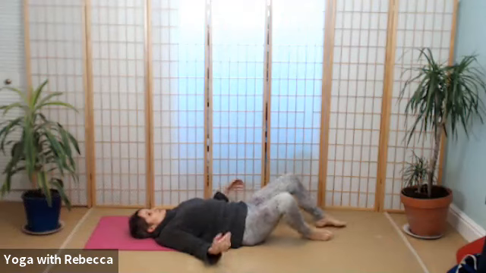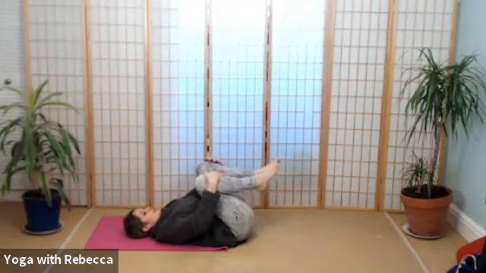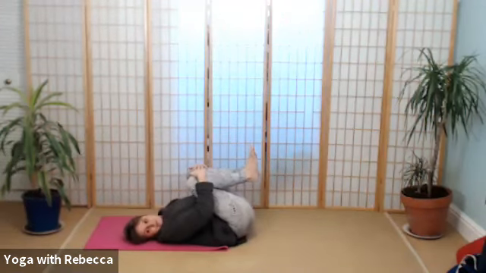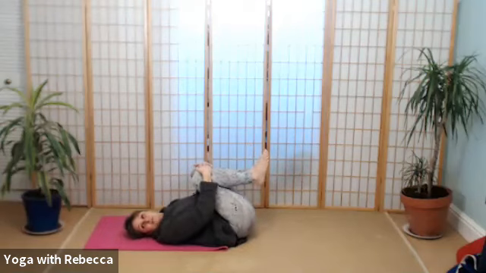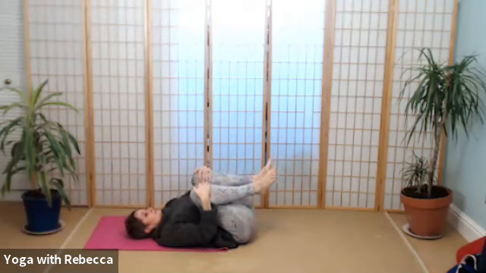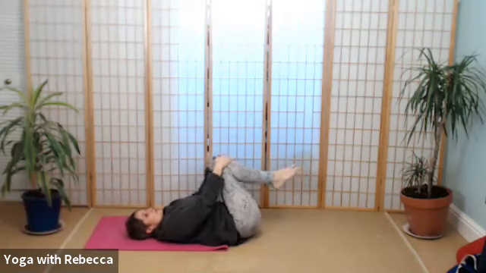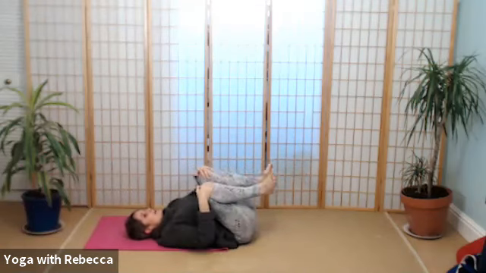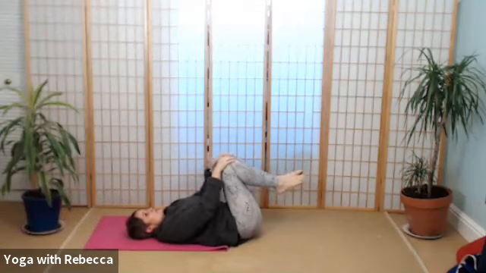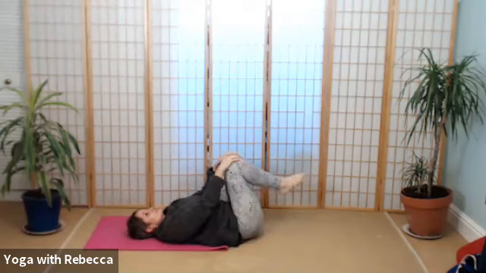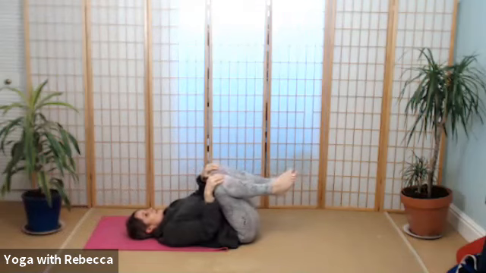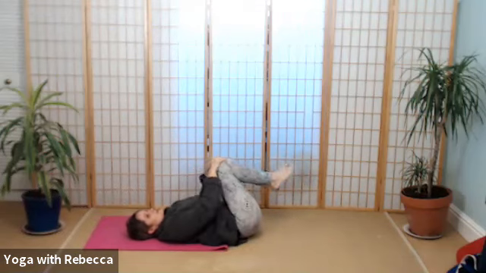No hurry at all. But when you're ready, bring your knees in towards you. And just have a very gentle rock from side to side. Might be nice to draw circles with your knees to massage over your lower back after all that movement it's had. And then circling your knees in the opposite direction.